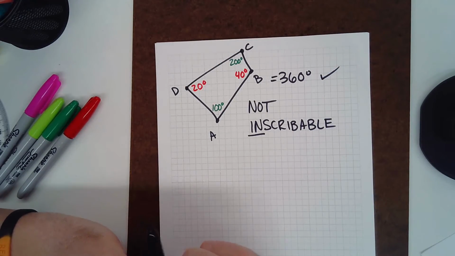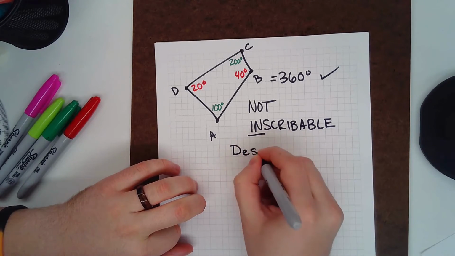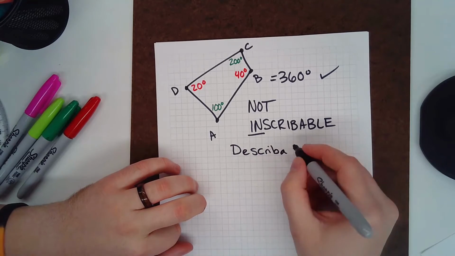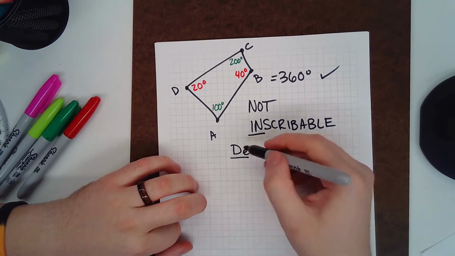Some might think we could simplify this to describable, right? D means not. That's where I was going with that joke earlier, and I just killed it. But of course, describable is another word entirely and isn't funny and shouldn't be included in the YouTube video.